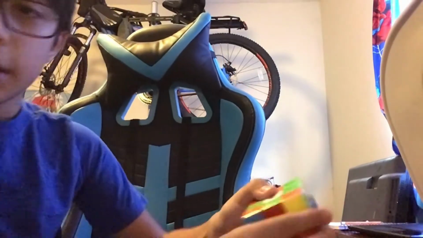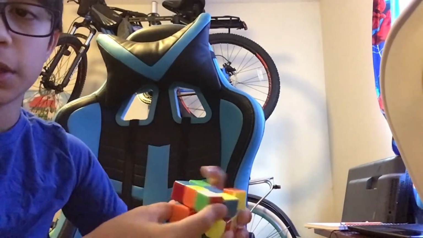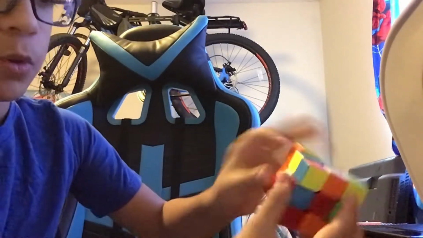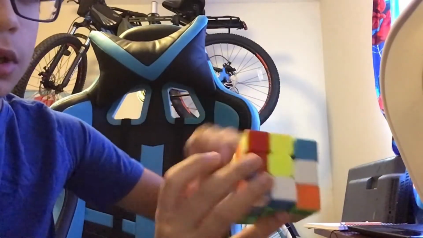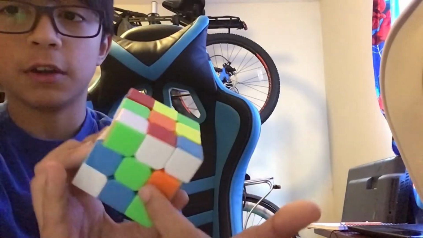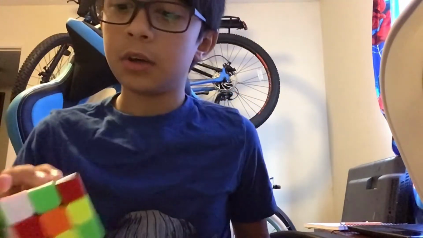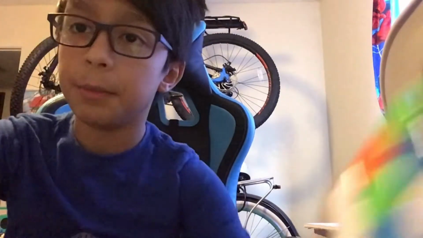Oh, and every single way, it doesn't matter which algorithm I use, I'm still going to get white opposite of yellow, red opposite of orange, and blue opposite of green. It's never going to change. You won't get yellow opposite of green or orange opposite of yellow. That doesn't work well. So, you're ready to learn how to make a cross.